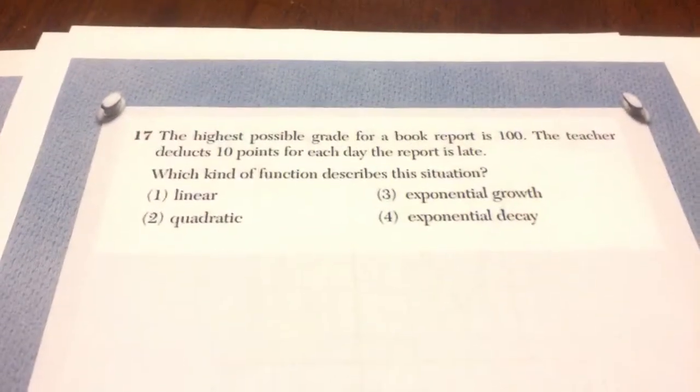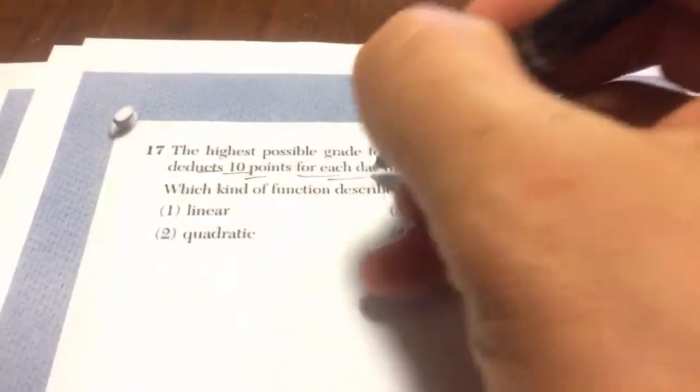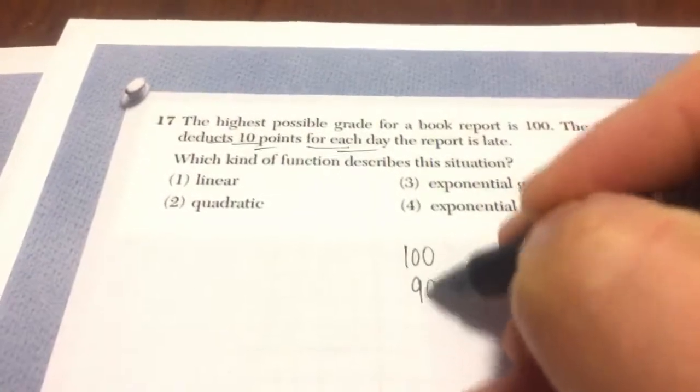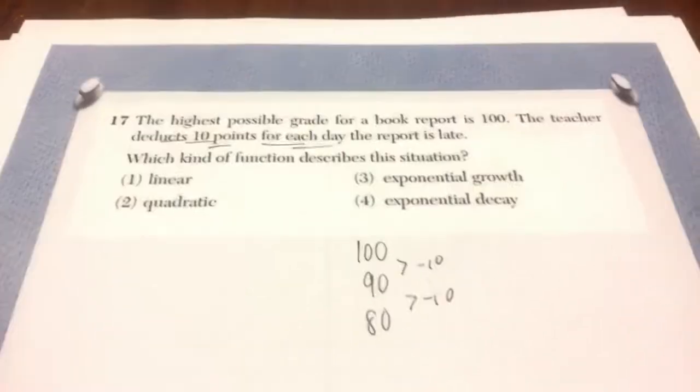Number 17, the highest possible grade for a book report is 100. The teacher is deducting 10 points for each day. So day 1 is 100, next day is a 90, then it's an 80. See how all of these are going down by 10? This is a constant rate of change, so I'm going to say linear.